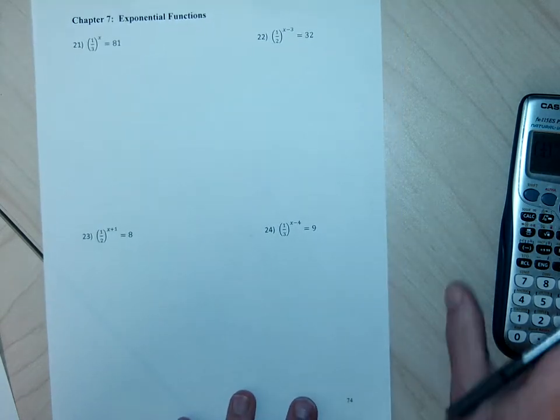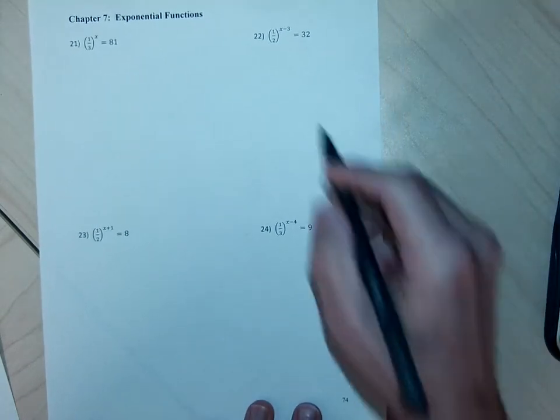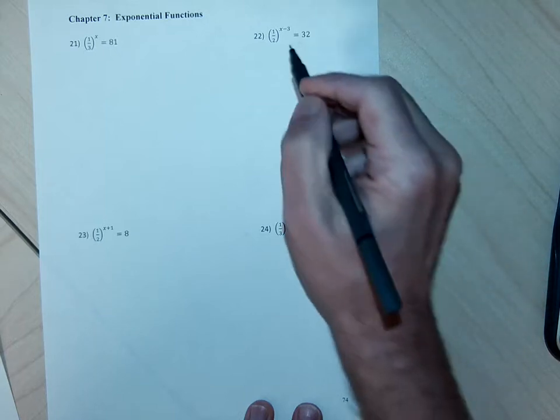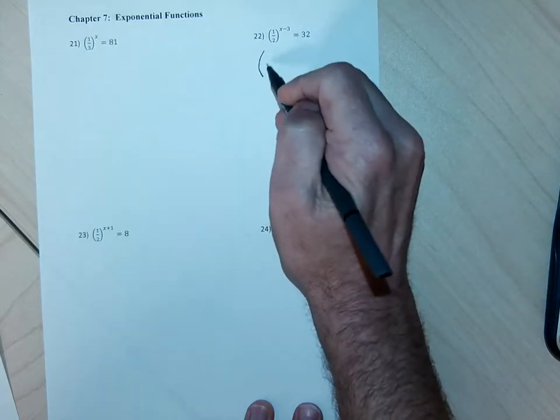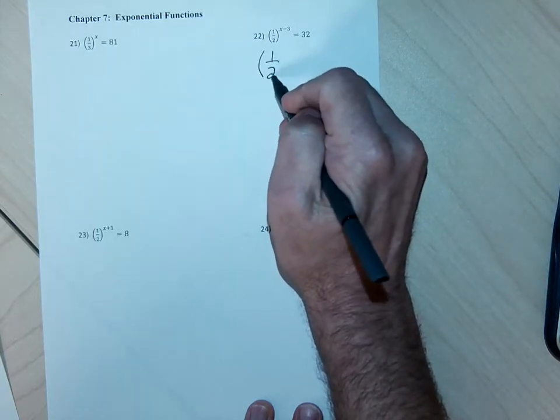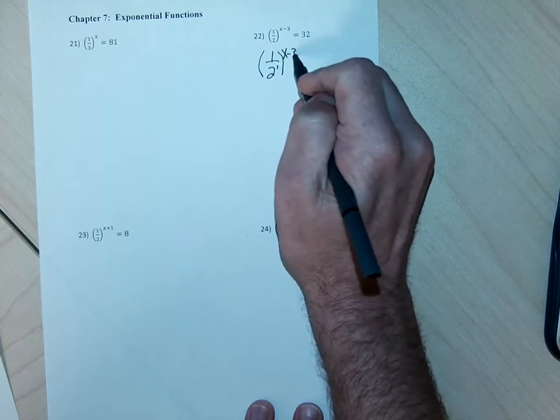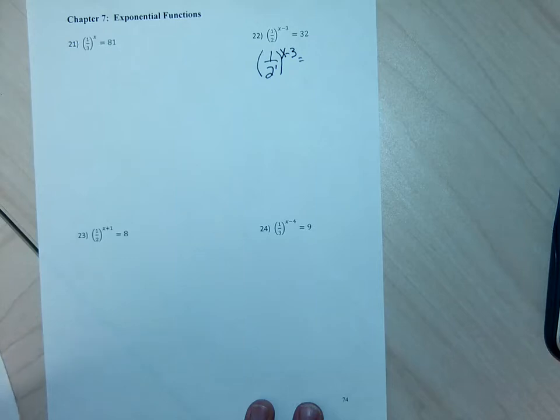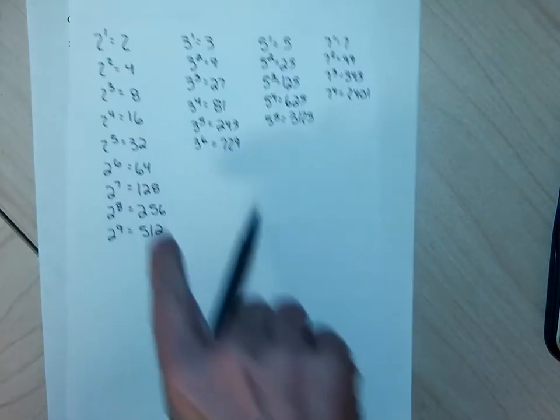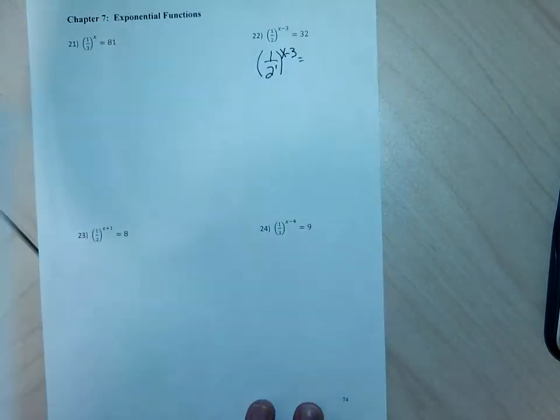So this is just part 2 of section 7.2. I'll just lead in with problem 22. In problem 22, the left-hand side is (1/2)^1, all to the x minus 3. The right-hand side is 32, and the prime factoring for 32 is 2 to the fifth power.